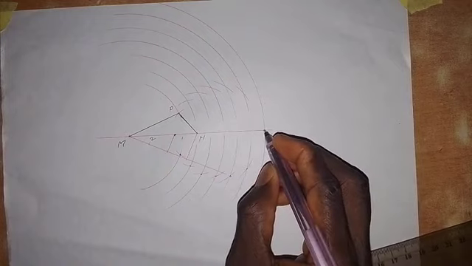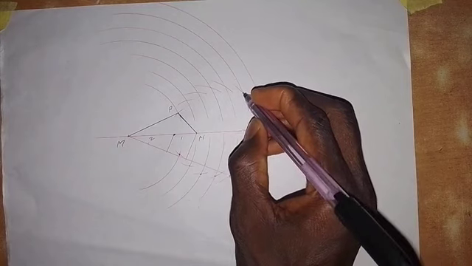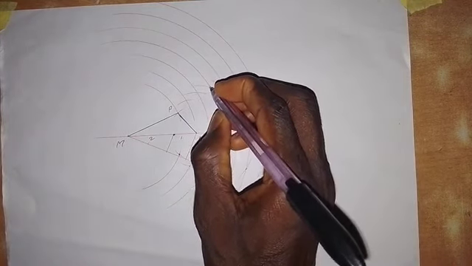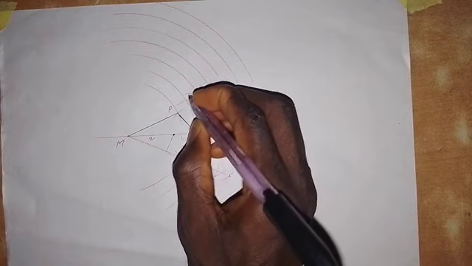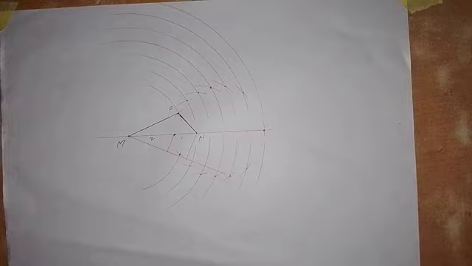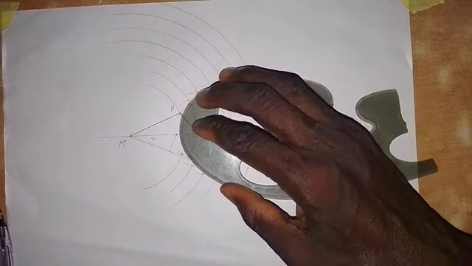Okay, so this point is the end. So then we have this point. So we have this point. We have this point here. So this point here. So we have this point, and then point P is here. So all these points we are going to join them together with the use of a French curve. So which is what I'm going to do right now.